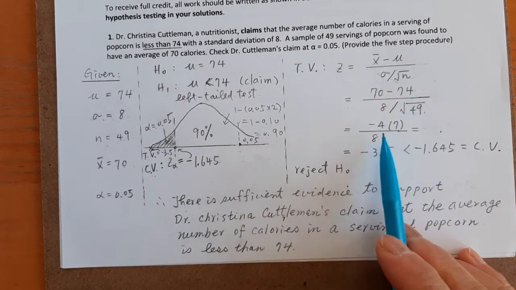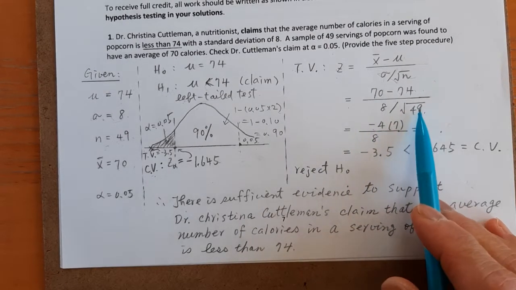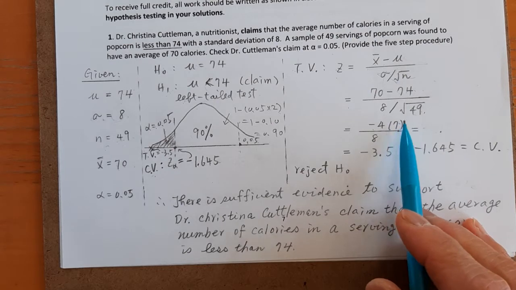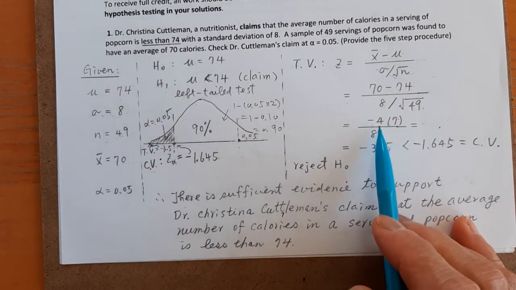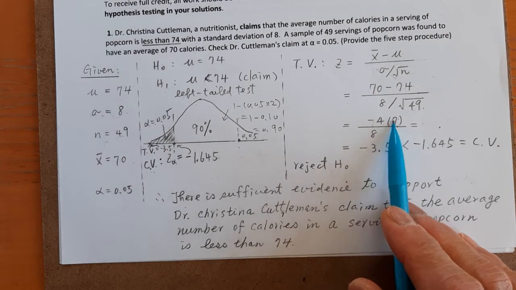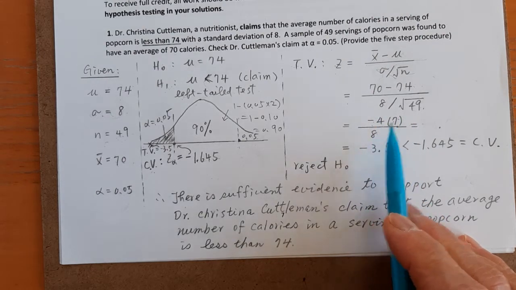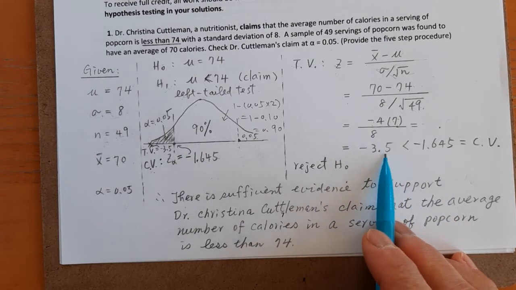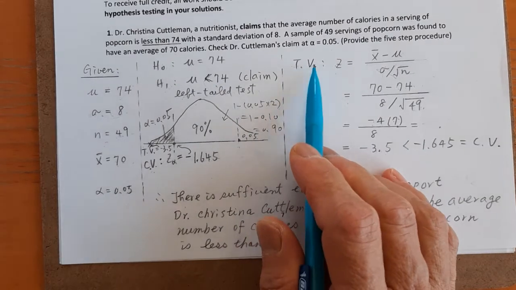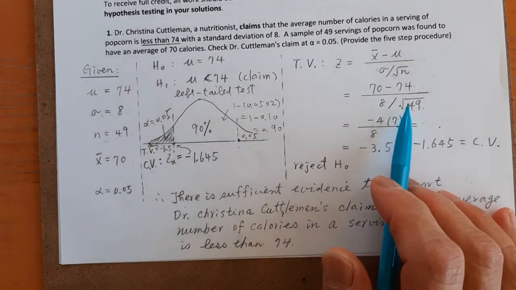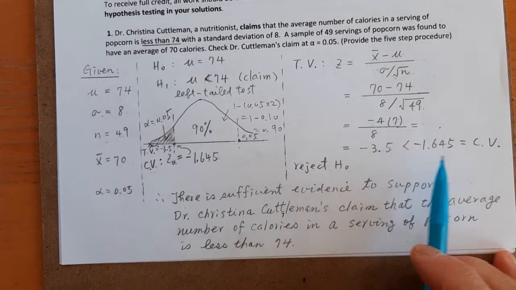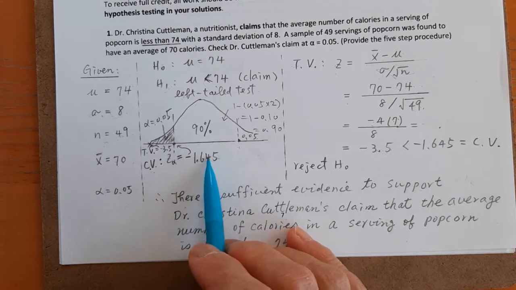So 70 minus 74 is -4, over 8 over the square root of 49, which is 7. So divided by 8 over 7, take the reciprocal, so 7 goes to the numerator. You get -4 times 7, -28, divided by 8. You get -3.5. And compare the test value -3.5 with the critical value. So -3.5 is less than the critical value, -1.645.